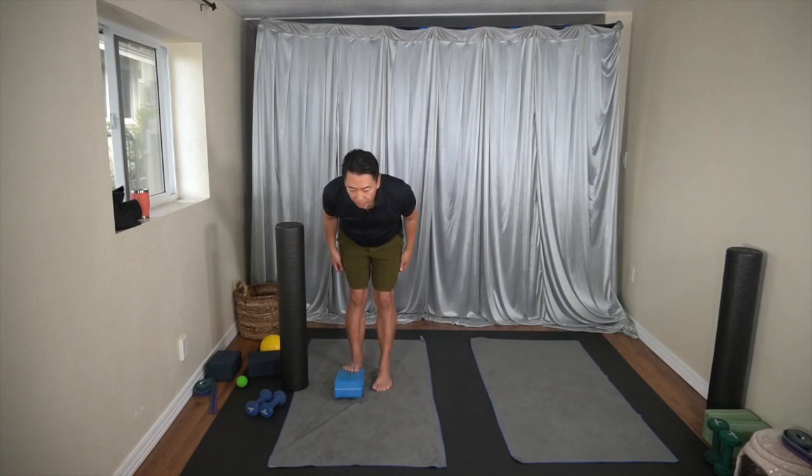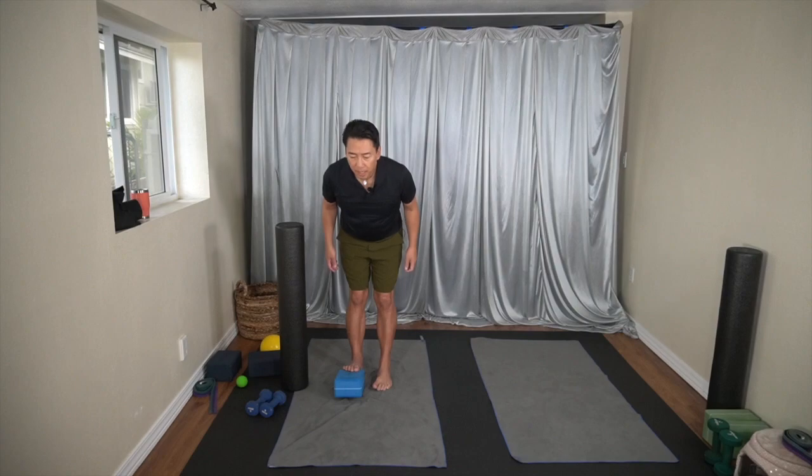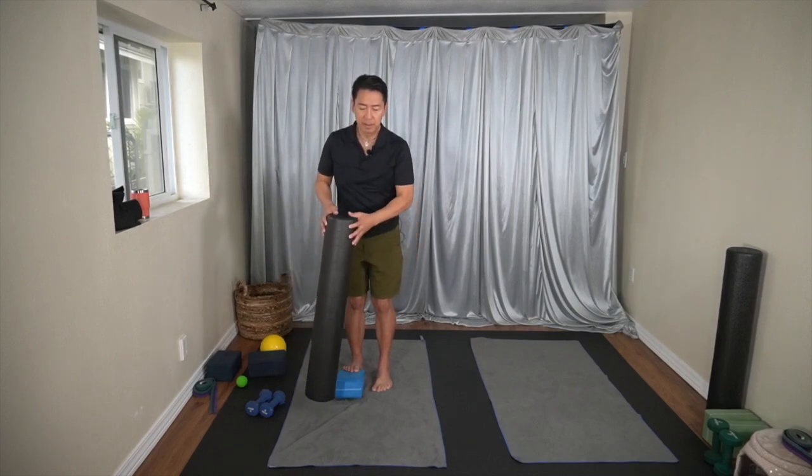7, 8. Think of balance. 9, 10. Good. You're going to take the roller out in front of you.